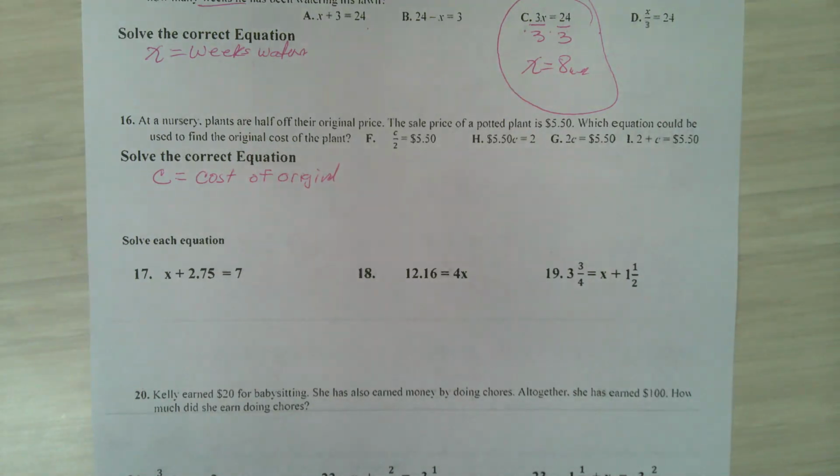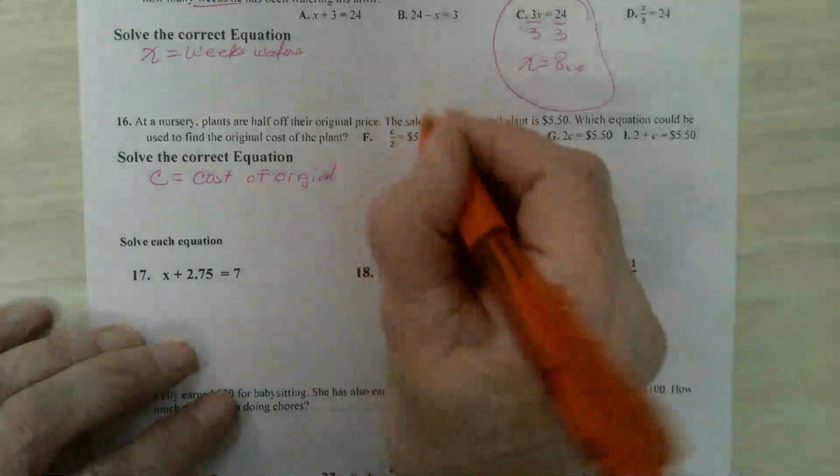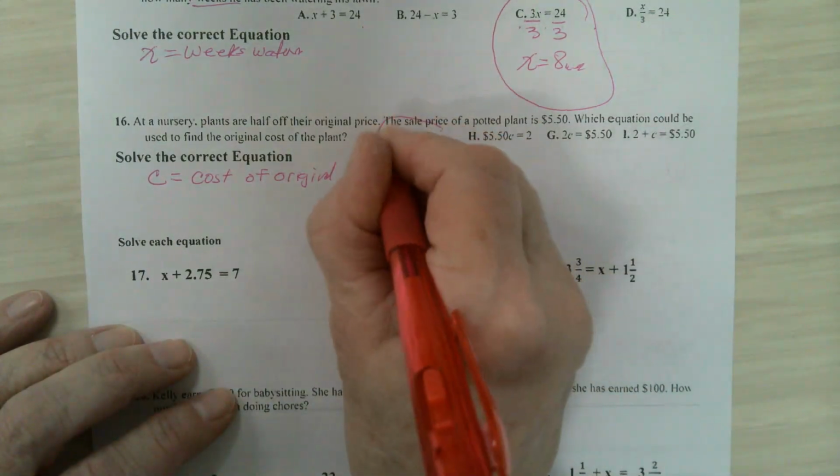Which equation are we going to use? Brennan, do you know which equation we're going to use in number 16? It's got to give you an answer. What's the answer going to be, kids? $5.50 is the price when it's half off. So how much is it at full price? $11. $5.50 doubled is $11. Which of those equations will give you the answer $11? Yeah, it's the first one, F. F gives you the answer of $11.